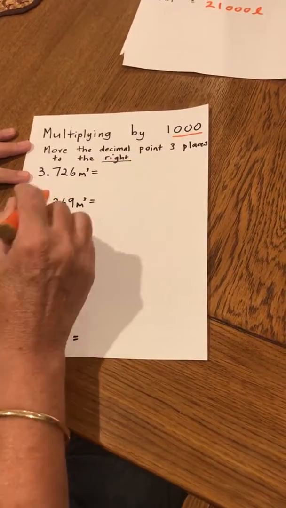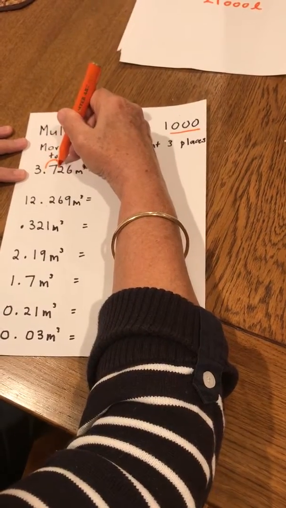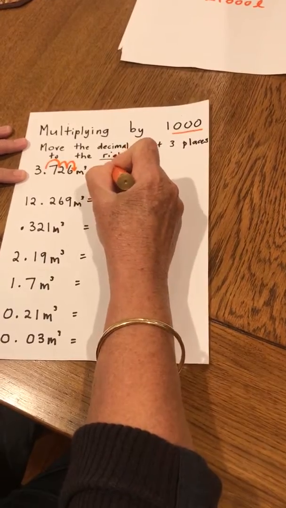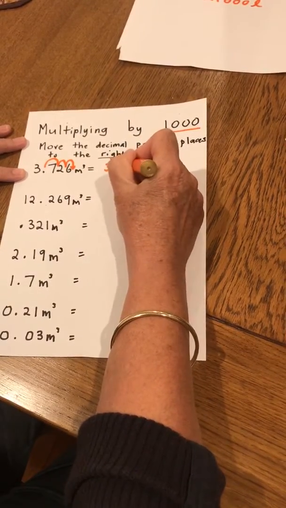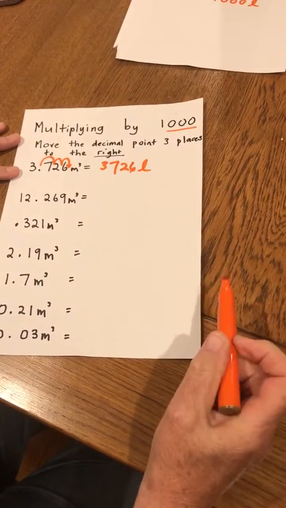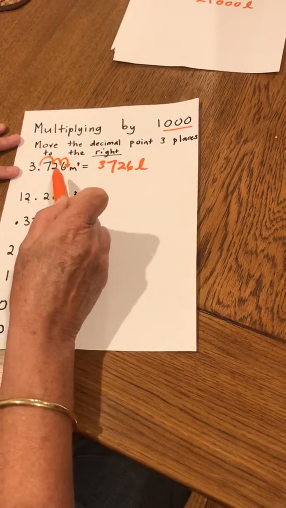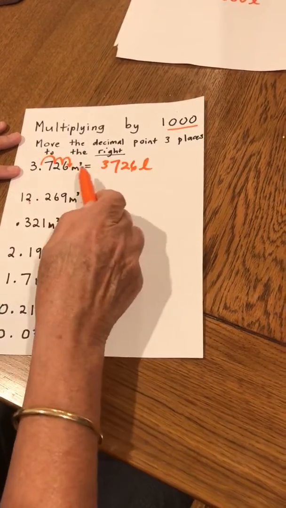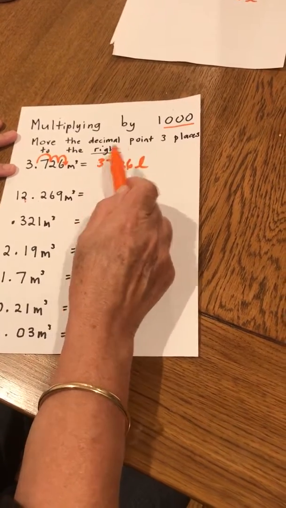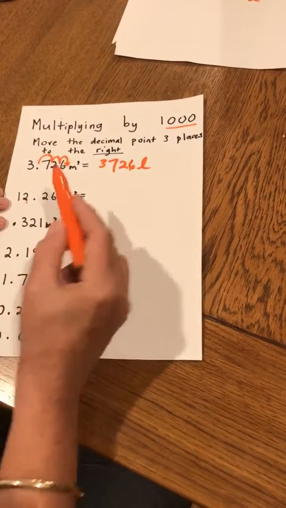So with this example here, your decimal point will jump 1, 2, 3 to the end of that number, and that will be equivalent to 3726 litres. Another way of thinking about it is that 3.726 cubic metres is 3 and a bit cubic metres. So having an answer which is between 3 and 4,000 would make sense. Let's look at the next one.